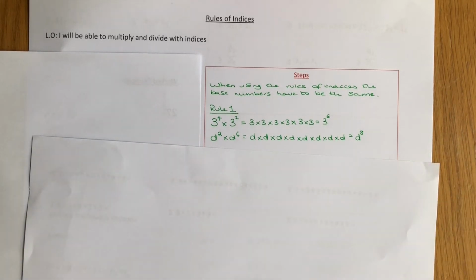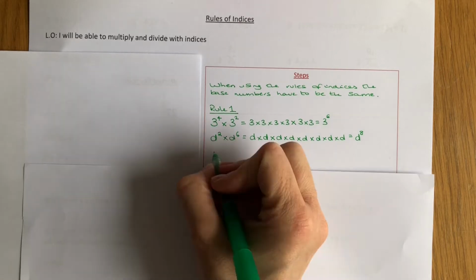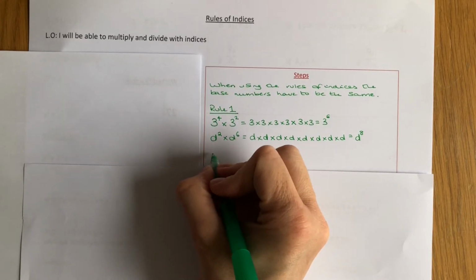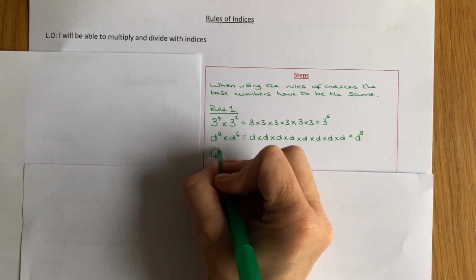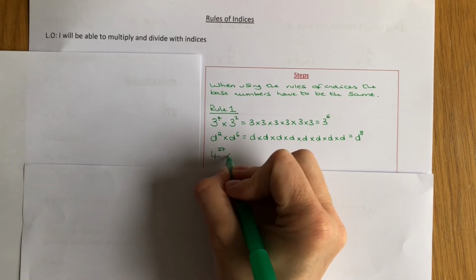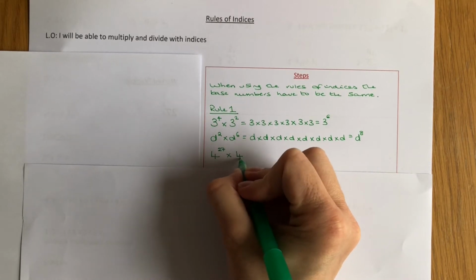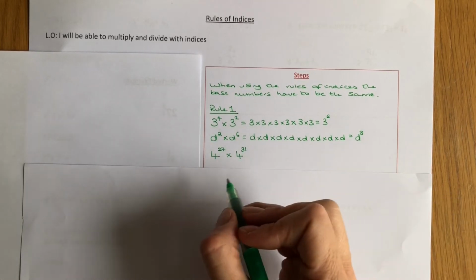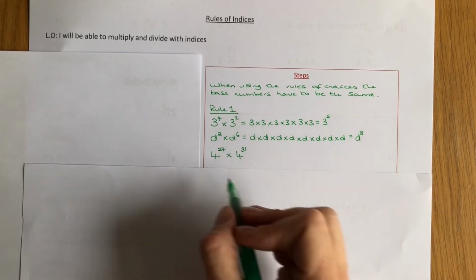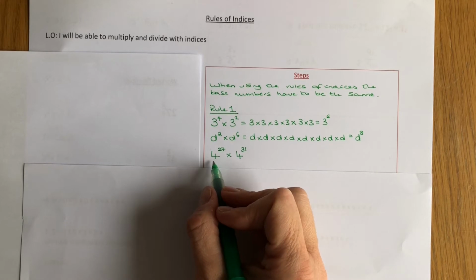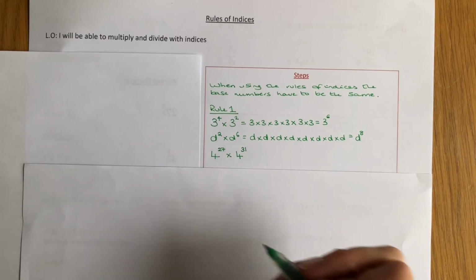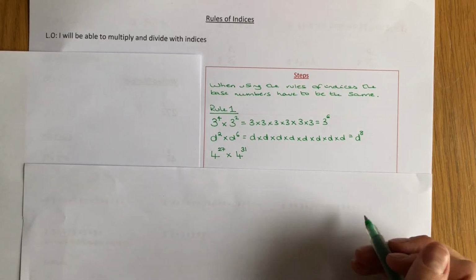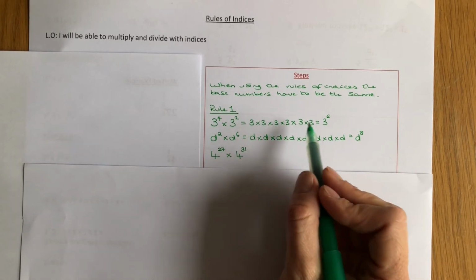Okay, so some of you might have seen a rule already. What if I had 4 to the power of 27 times 4 to the power of 31? I certainly do not have enough room on my page to write out 4 times 4 times 4 times 4 this many times. It's going to take forever. So if we look back at this, we might be able to see the shortcut.